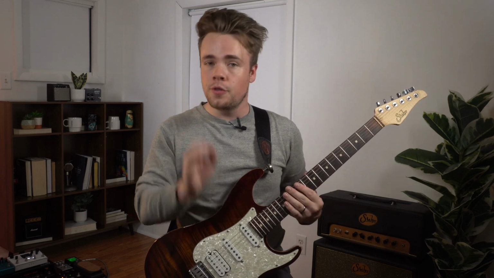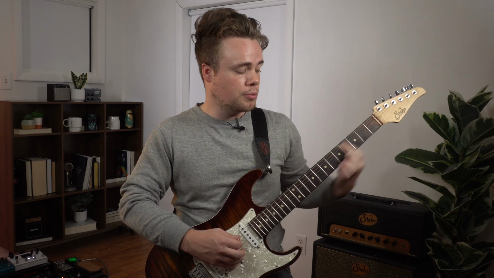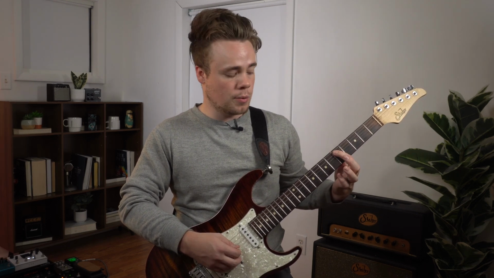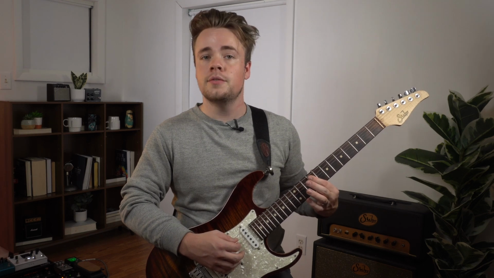All right, now for the 5th string. So the B is located on the 2nd fret. You go up 3 frets from there, you get the 3rd. Then we're on the D, 5th fret. You go up 4 frets from there, you get the 3rd of D.